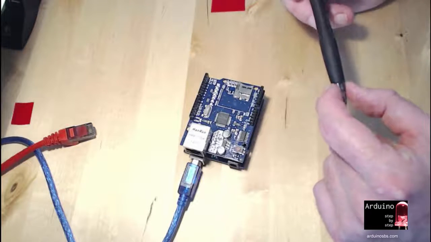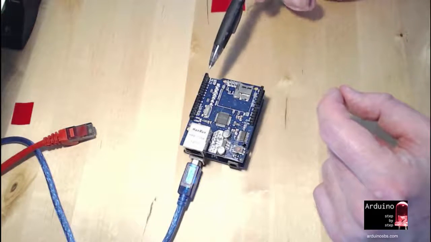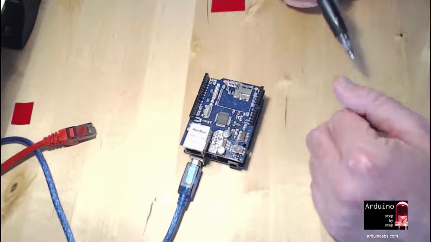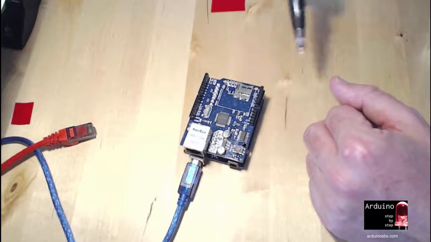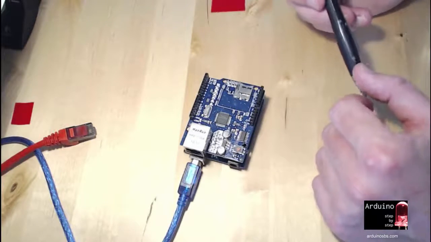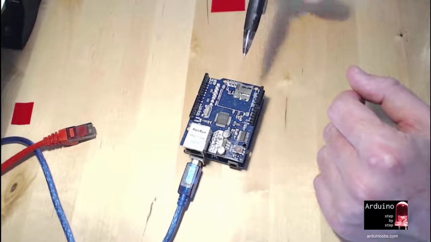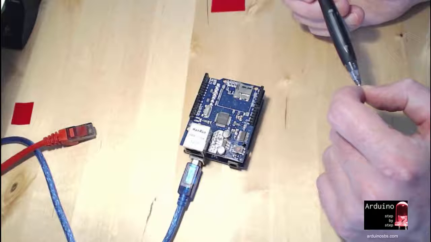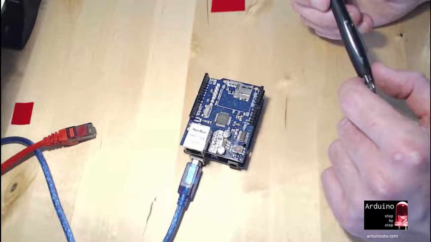Or you can use it for logging purposes. So if you've got some sensors attached to your project and you want to, every few seconds, every few minutes, take measurements, store them onto the SD card, and then every couple of hours, perhaps, your Arduino can use its Ethernet connection to send the data out to a logging server.